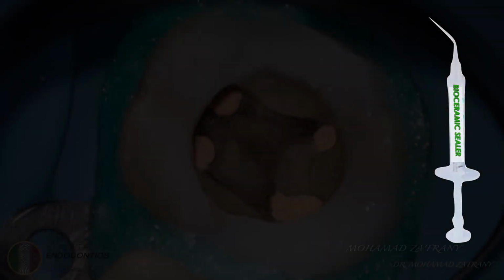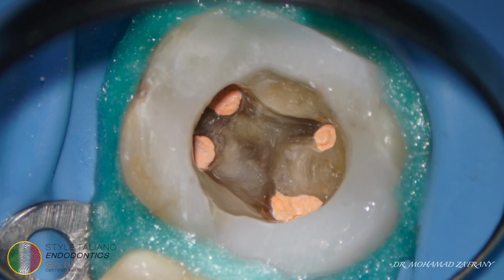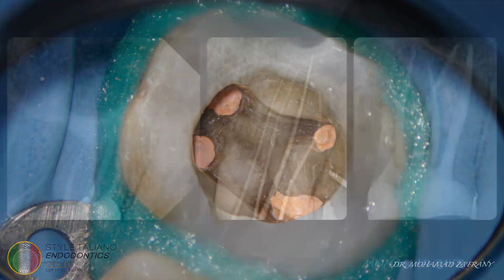And here is the case after obturation and filling of the canals. And this is the radiographic workflow.